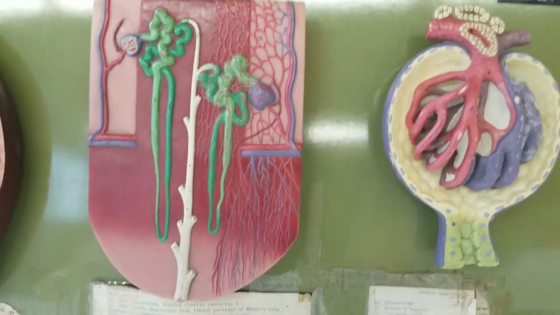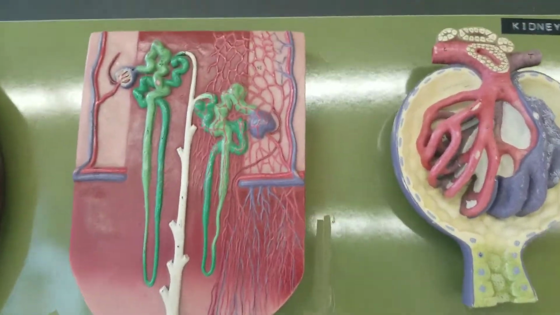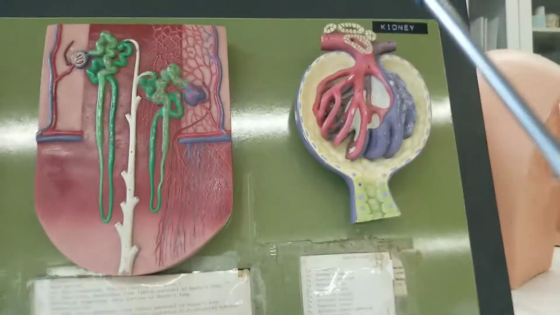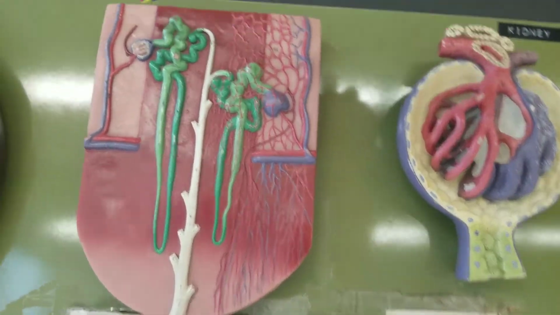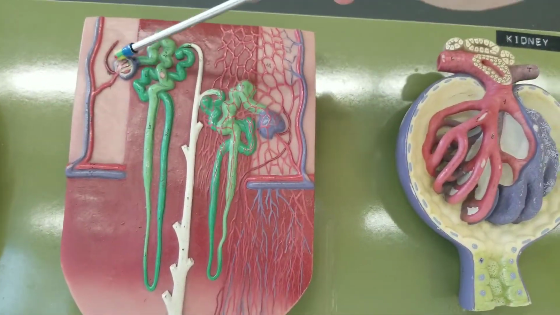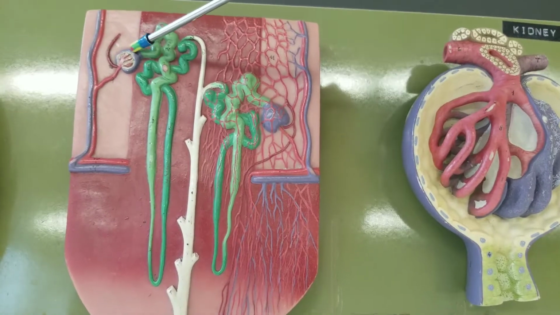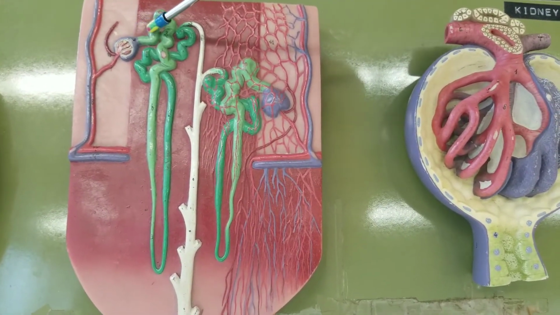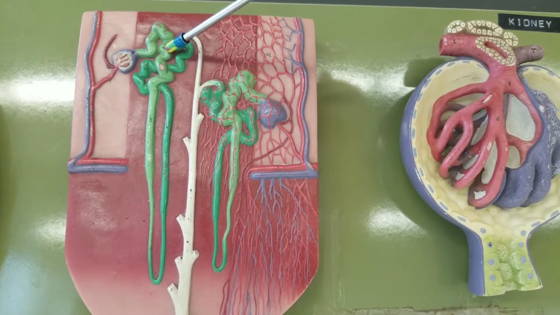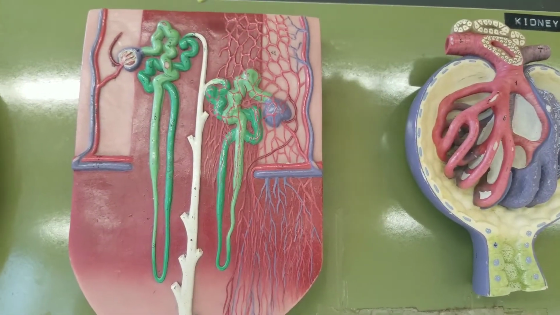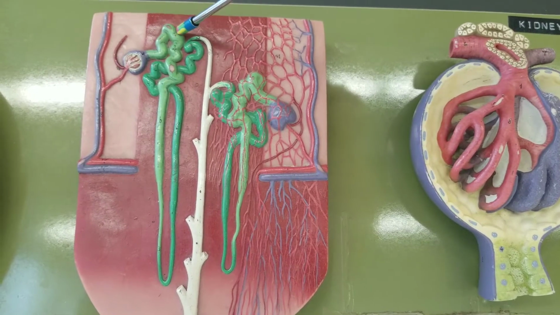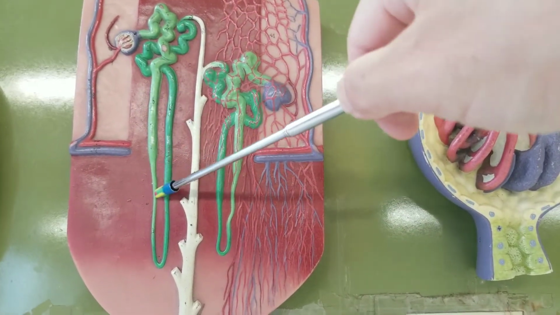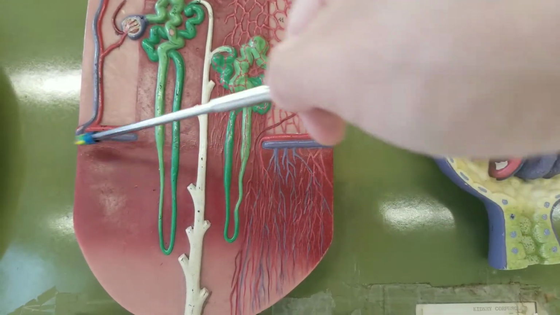So shown here are two nephrons. There's one nephron right here, starting here. I'm going to trace it. This is the Bowman's capsule, the glomerular capsule, followed by the proximal convoluted tubule. Convoluted just means it's really twisted. You can see how twisty it is. Proximal convoluted tubule, descending limb of the loop of Henle, which goes into the medulla.